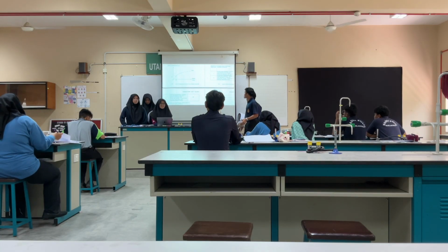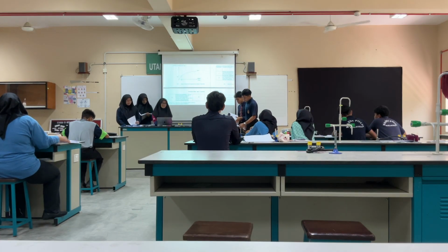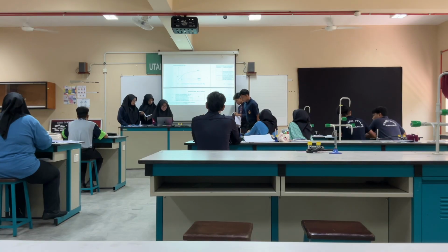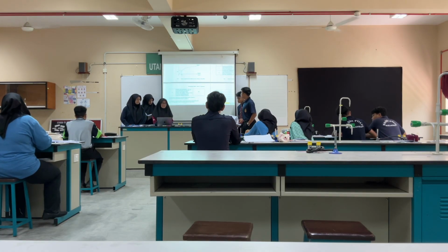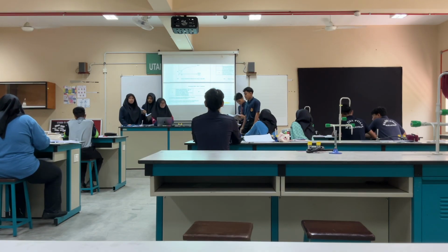Which factor involved? Size of reactor. Okay, next. And for experiment B, they have open to surface solution, which is presence of particles. Alright.